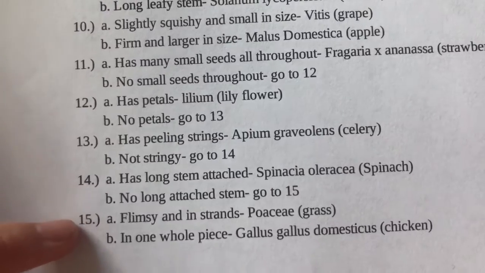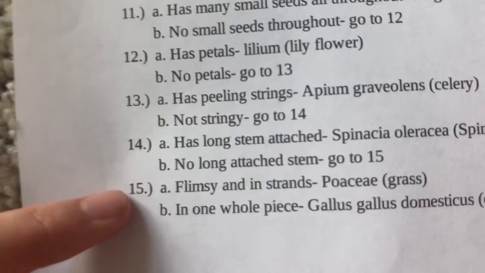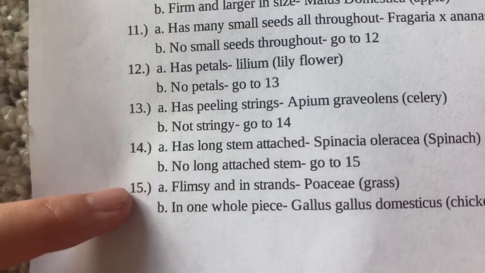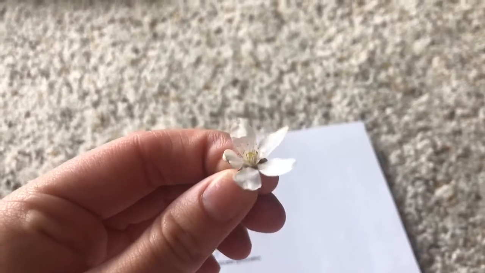Has a long stem attached. There's nothing attached to it, so we're going to go to 15. And flimsy and in strands. It is flimsy and in strands. So that means it's poke, which is grass. That's the next thing we're looking at, which I'm going to set here.